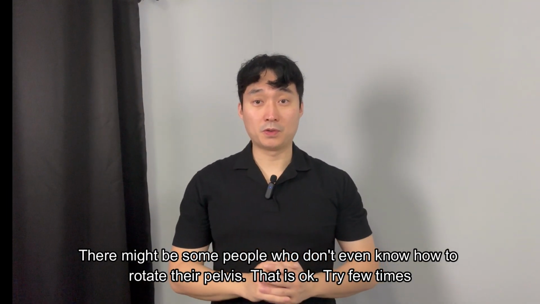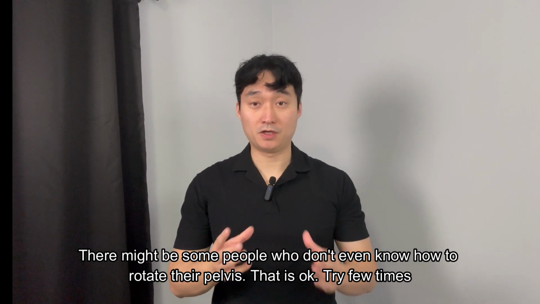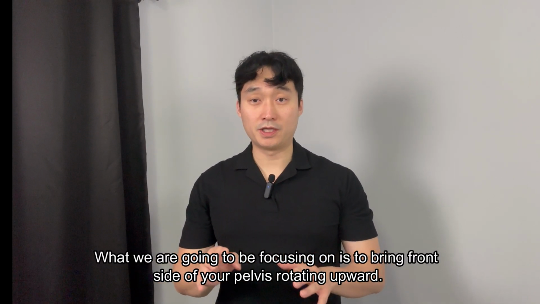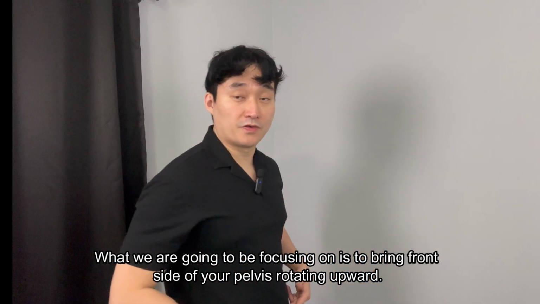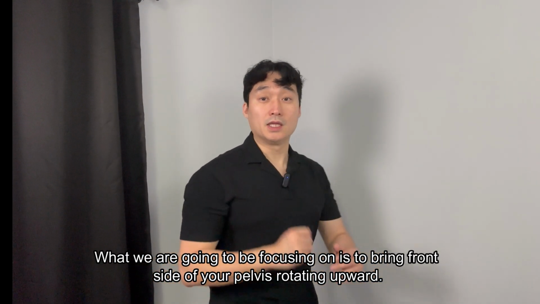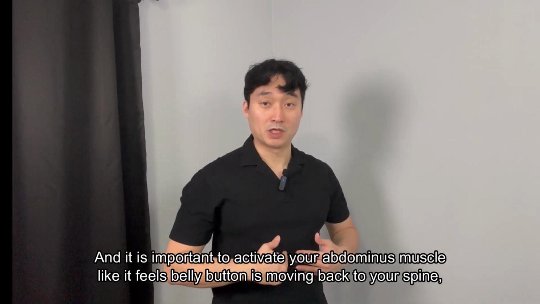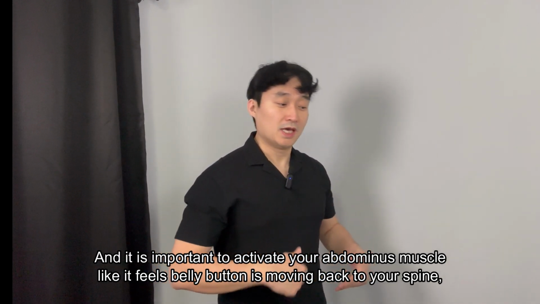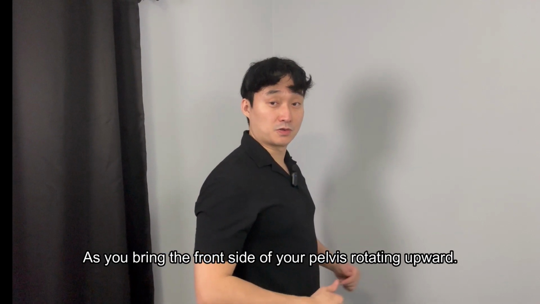There might be some people who don't even know how to rotate their pelvis. That's okay. Try a few times, and what we're going to focus on is bringing the front side of your pelvis rotating upward. It is important to activate your abdominis muscle, so it feels like your belly button is moving back toward your spine as you bring the front side of your pelvis rotating upward.